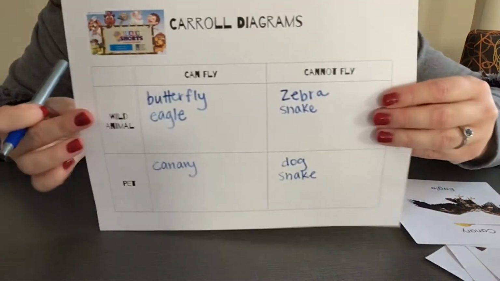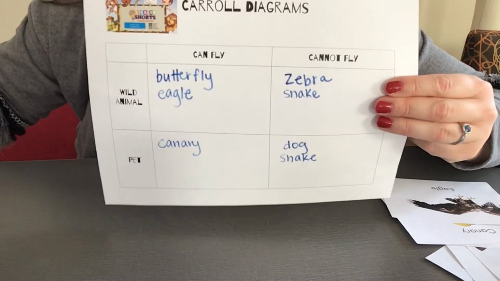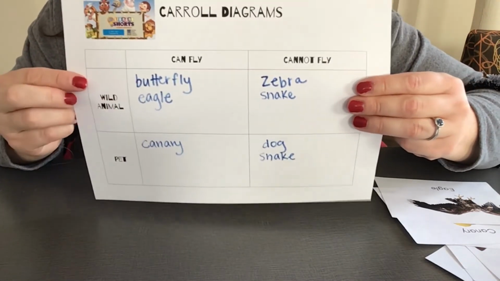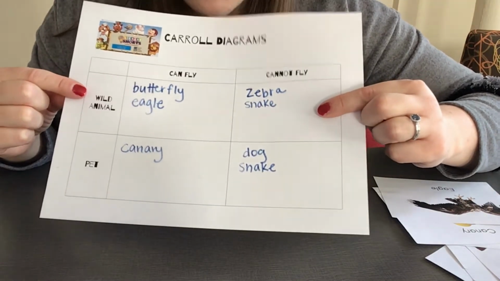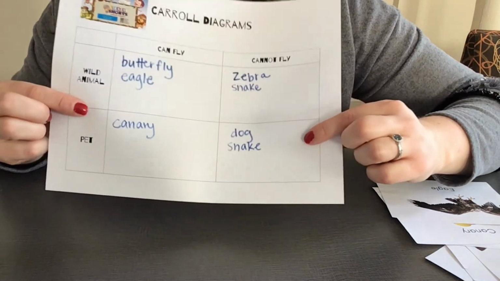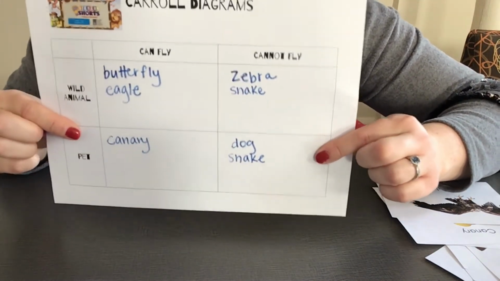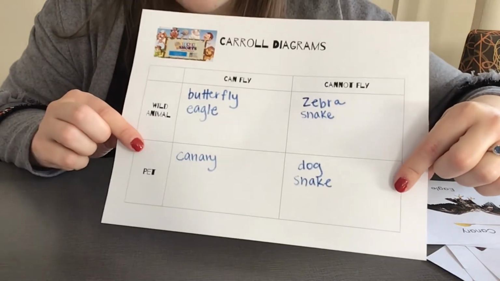So here's my Carroll diagram. I have animals that can fly, that are wild, include a butterfly and an eagle. Wild animals that cannot fly are snakes and zebras. Pets that can fly are canaries. Pets that cannot fly are dogs and certain types of snakes. So you can come up with different categories for these.